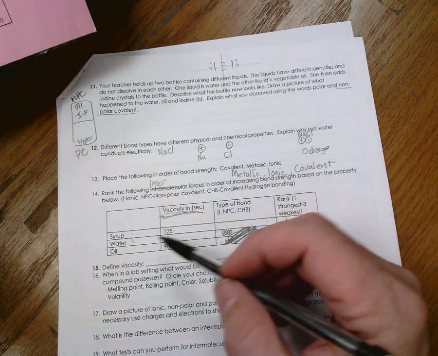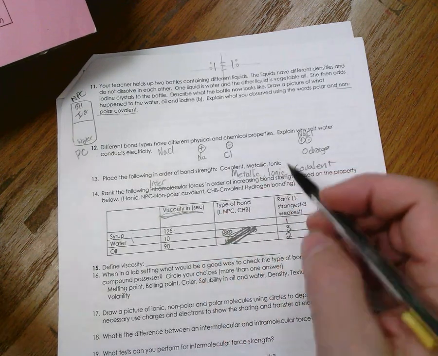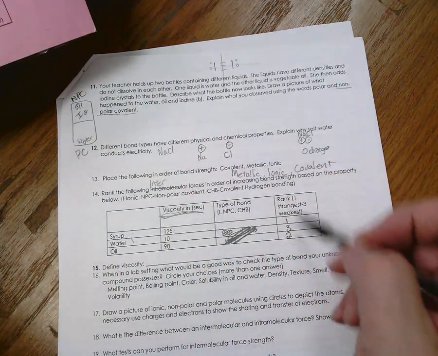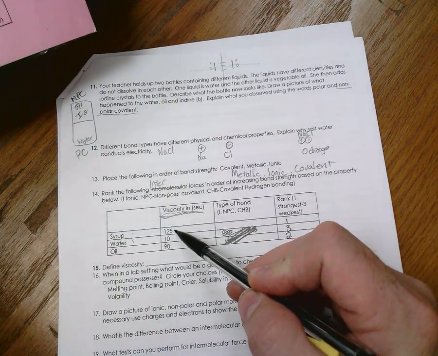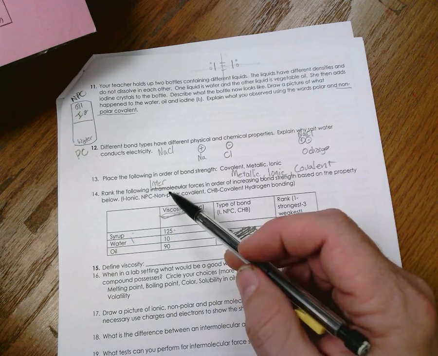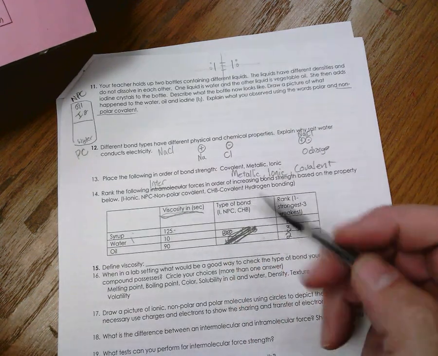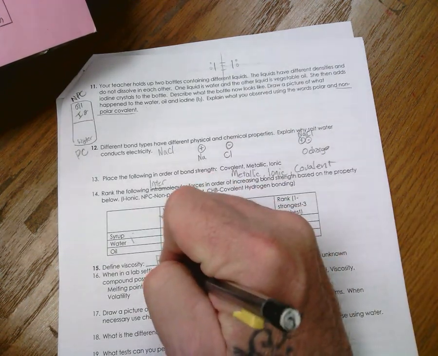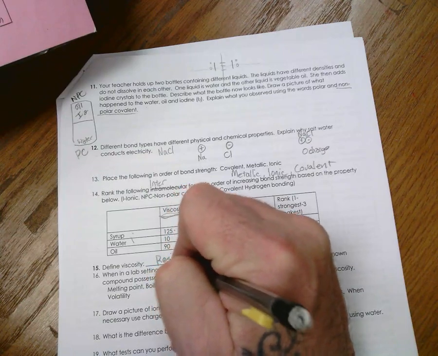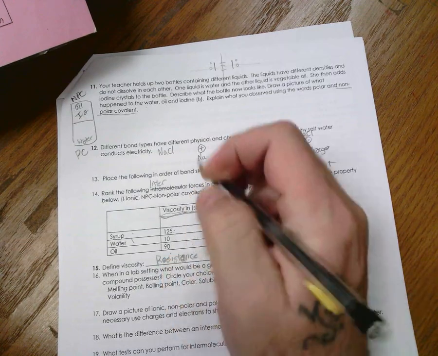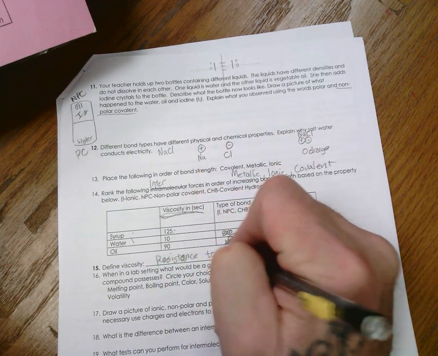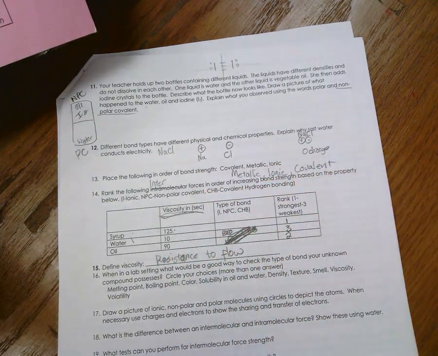I don't know why there's no ionic. Never mind. Anyway, that's the rank, and it's due to the test of viscosity. That's the test we use to test intermolecular forces. Viscosity is resistance to flow. Resistance to flow. You'll have to forgive my spelling.